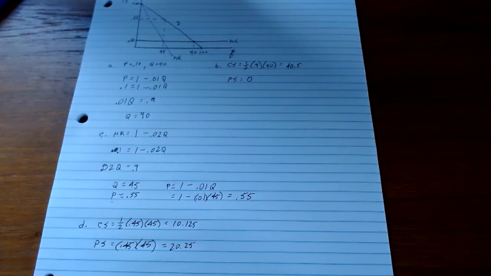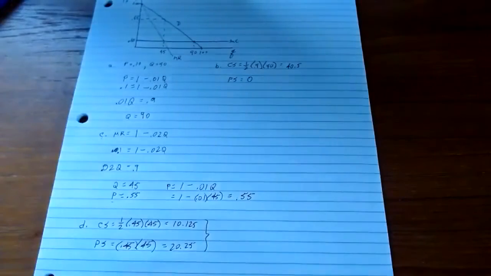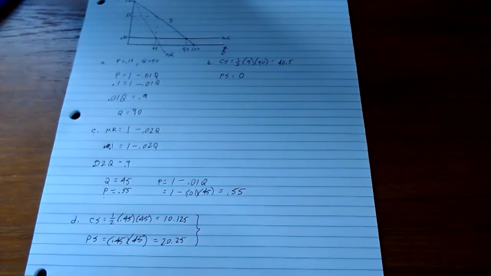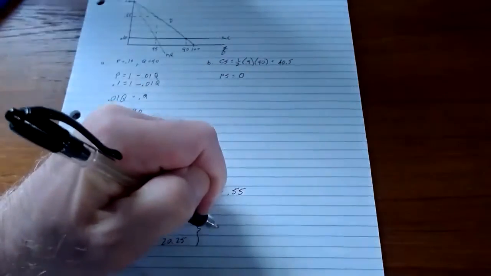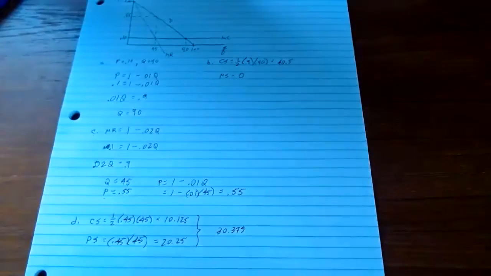Okay. And part E asks you to compare your answers to B and D, and asks how big is the deadweight loss of this monopoly? Well, the sum of producer and consumer surplus under monopoly is 30.375.